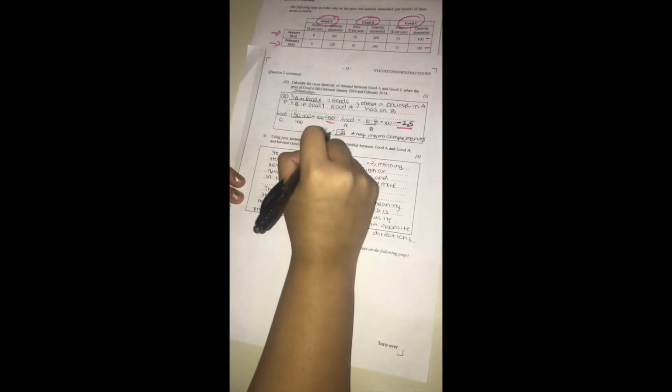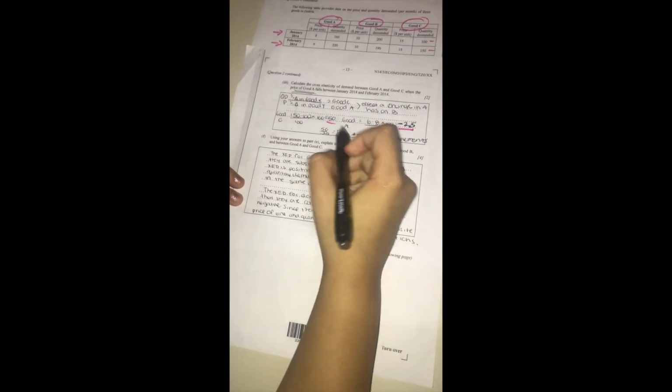And from that, we divide 50 by negative 25, and we get negative 2. It's really important that you have the negative, because a negative XED means that both goods are complements to one another. So using your answers to part E, explain the relationship between good A and good B, and between good A and good C.